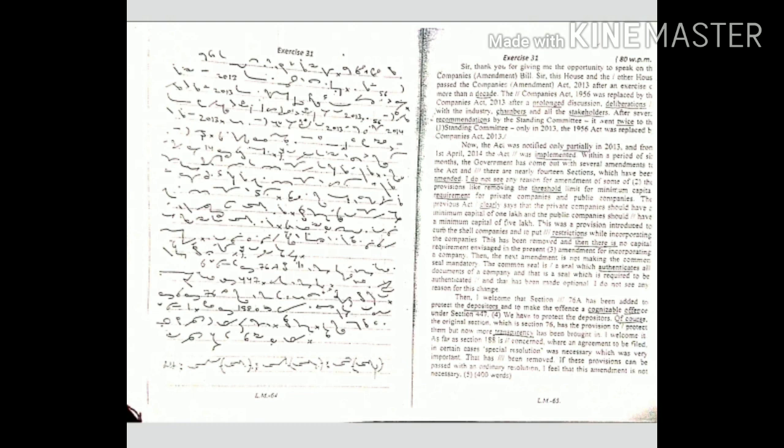Then I welcome that Section 76A has been added to protect the depositors and to make the offence a cognizable offence under Section 447. We have to protect the depositors. Of course, the original Section 76 has the provision to protect them, but now more transparency has been brought in. I welcome it.